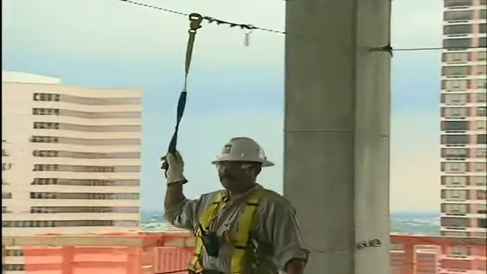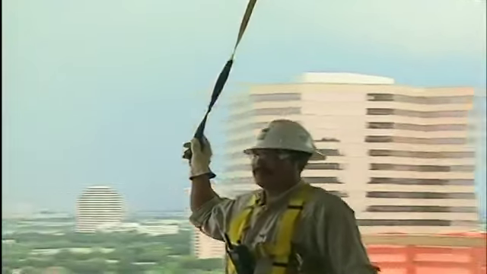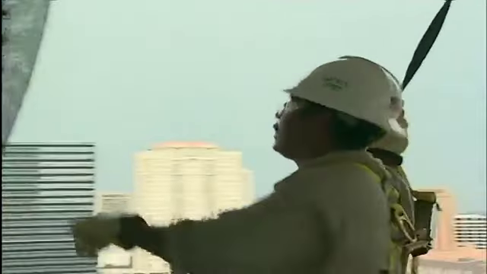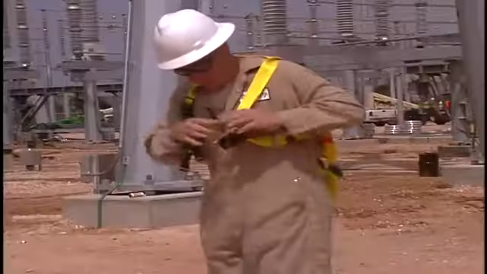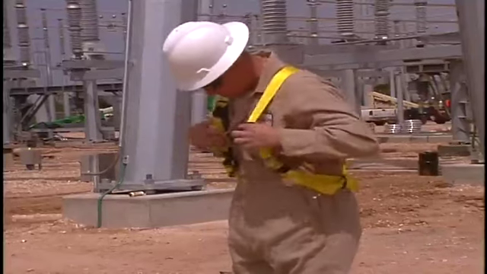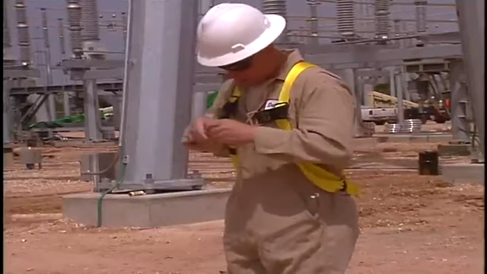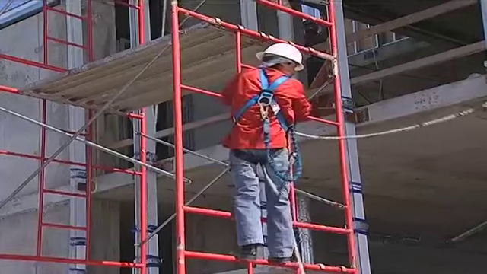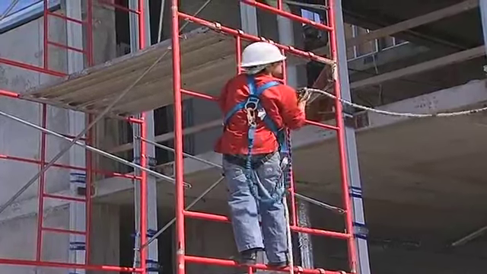OSHA defines Personal Fall Arrest System, PFAS, as a system used to arrest an employee in a fall from a working level. Each component of the system must be able to withstand the amount of impact forces involved with stopping an employee that is falling. The farther an employee falls, the greater the force needed to stop them.